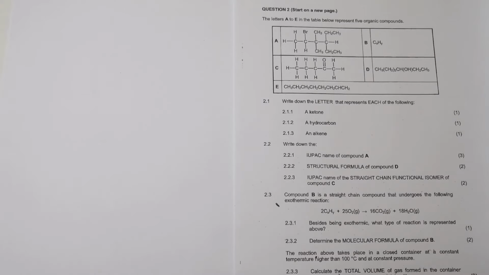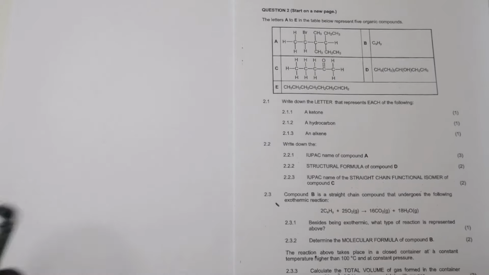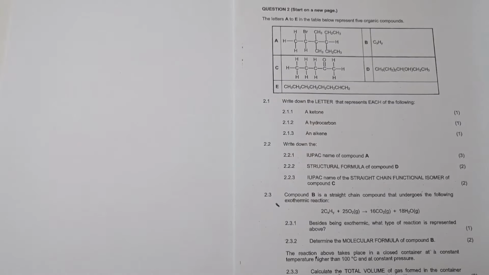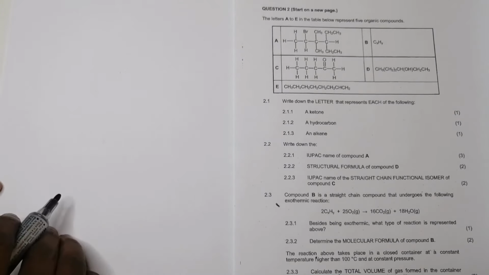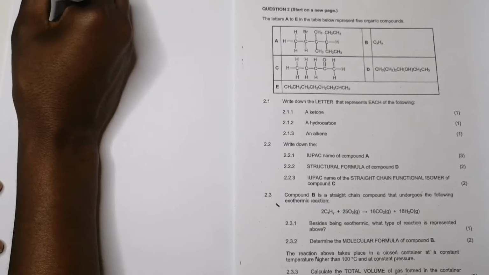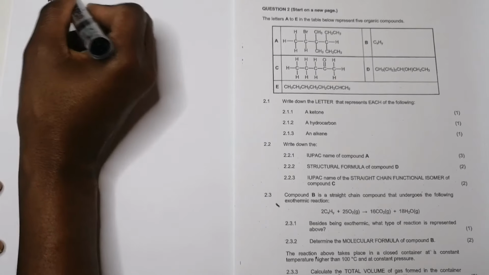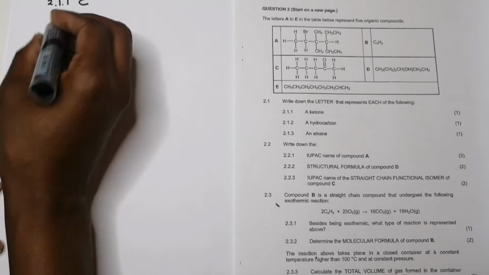We're given a good mix of different structural formulae, right? We've got structural ones, and we've got condensed structural formulae. So let's have a look at it. They say write down the letters that represent each of the following. So we want a ketone. When we look at a ketone there, that's going to be C. So our answer to the first question, 2.1.1, is C.